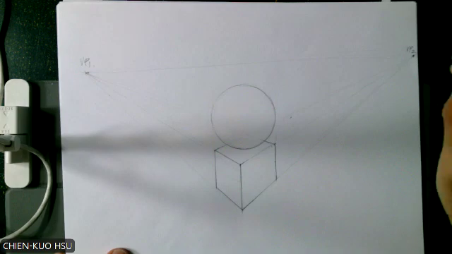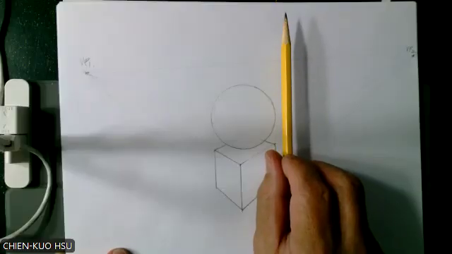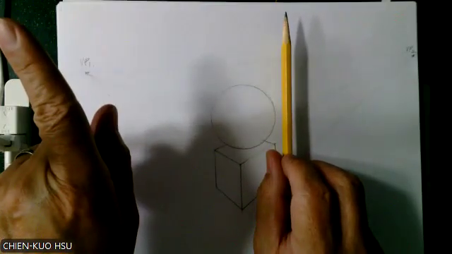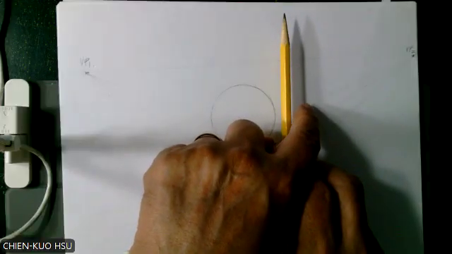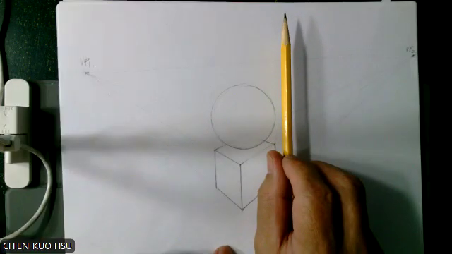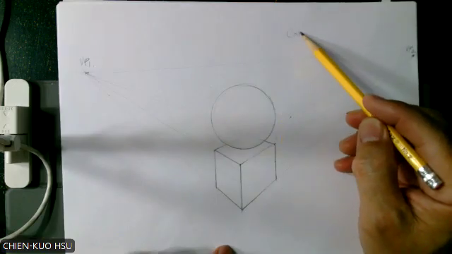Okay. Now we talk about, before my internet is done, shadow. One shadow is called cast shadow. The shadow from the light source hits the object, then casts the shadow on some surface. Called cast shadow. Okay. The other shadow is called core shadow.